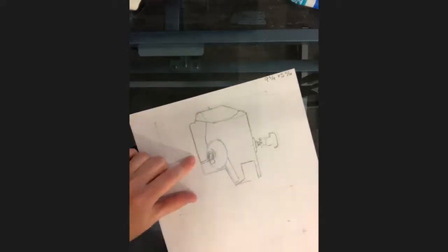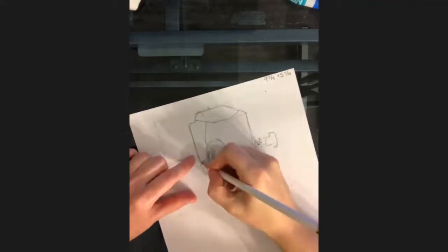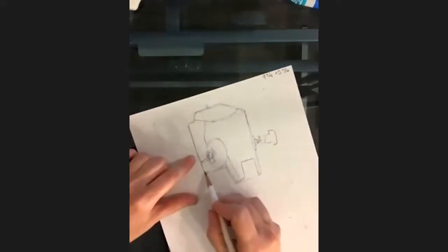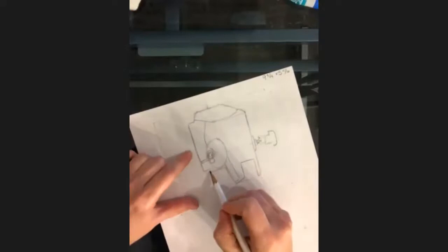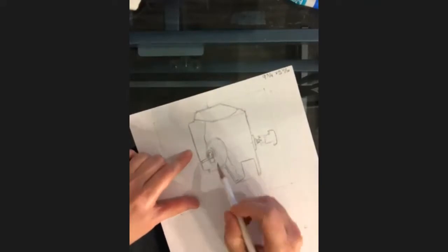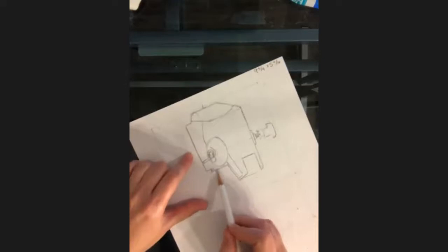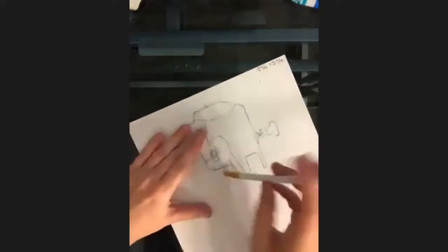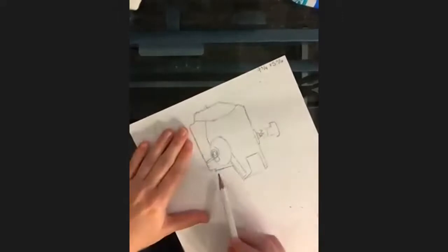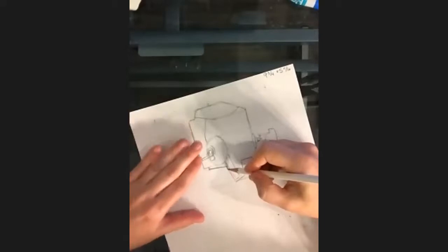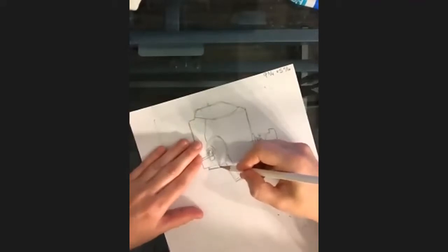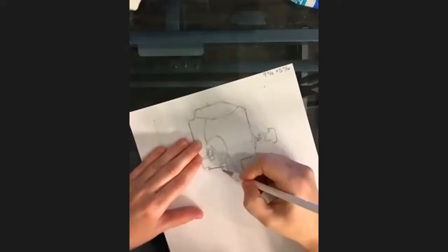So I'm going to come in about right there, and then come back out for our down part here. Okay, angle itself down till we connect to these. And then there's another piece right here.